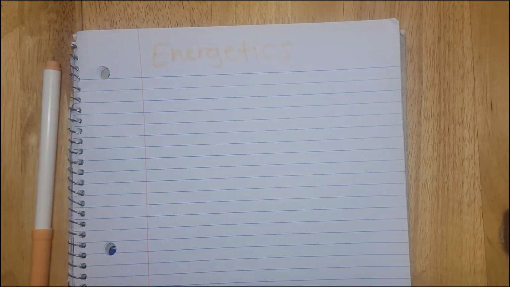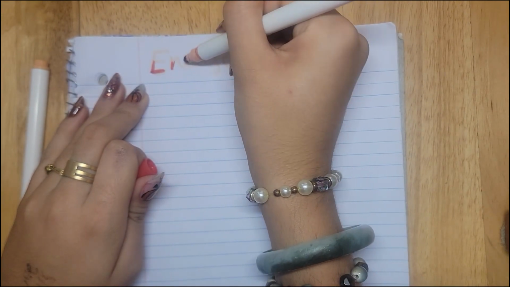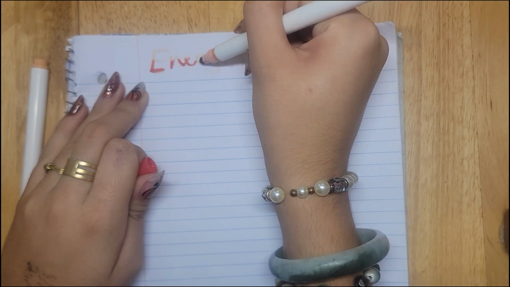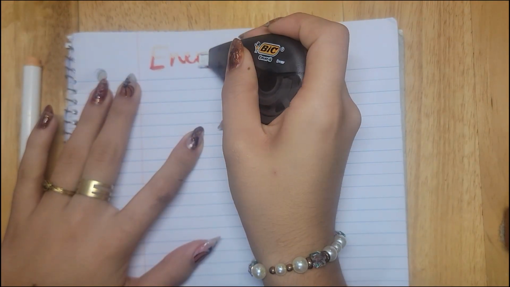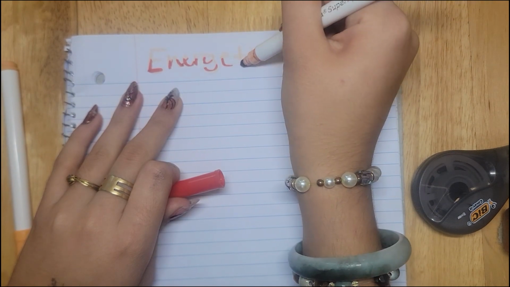You may have learned that metabolism has two components, anabolism and catabolism. We're going to talk about what those things are, what the differences are, and then we're going to talk about balancing redox reactions, how those work, and why they work. It's going to be so much fun.